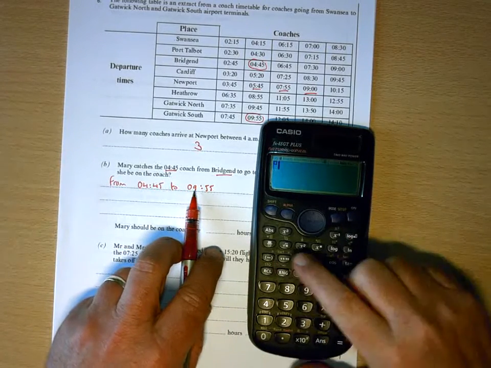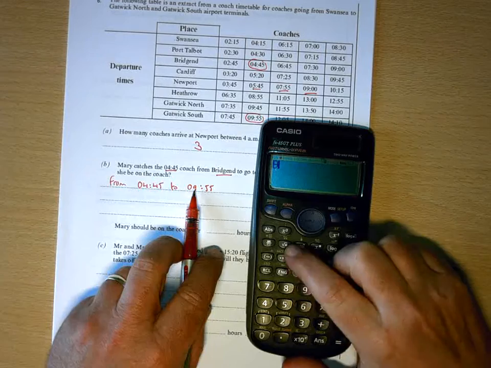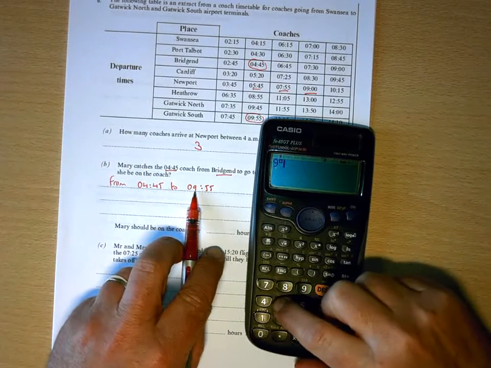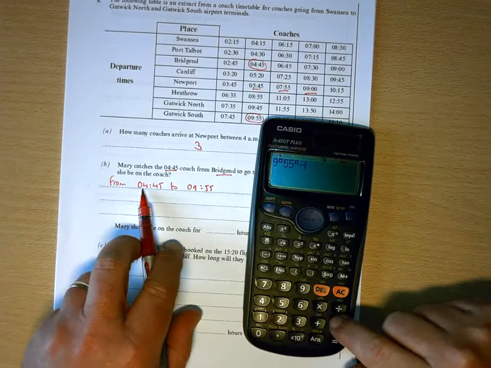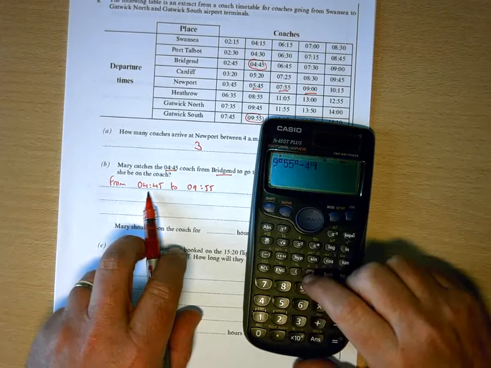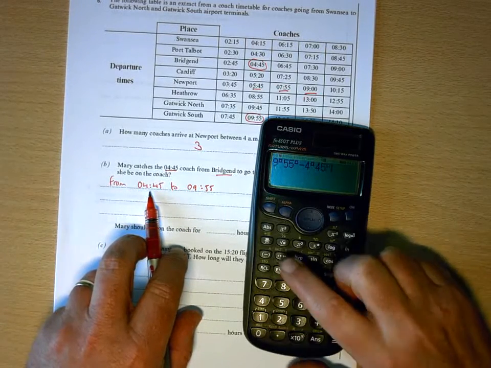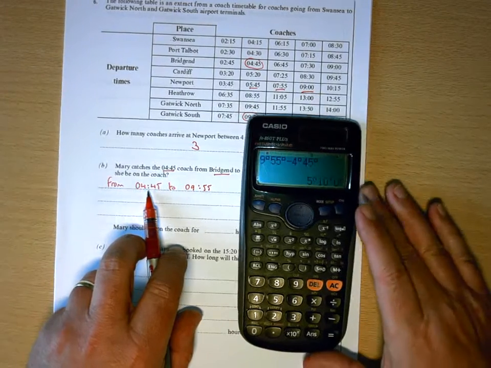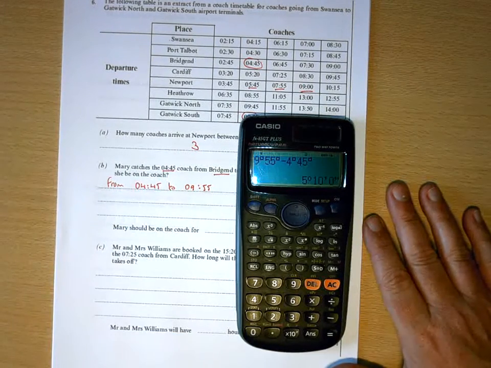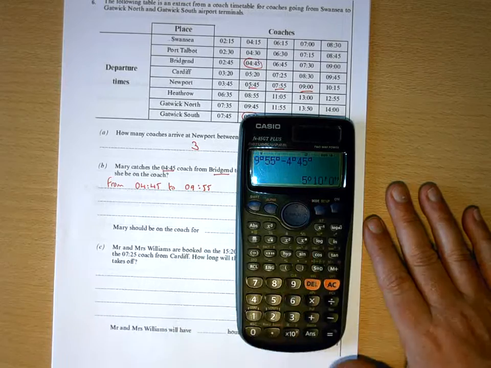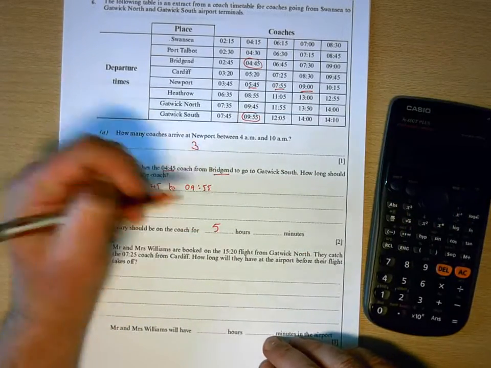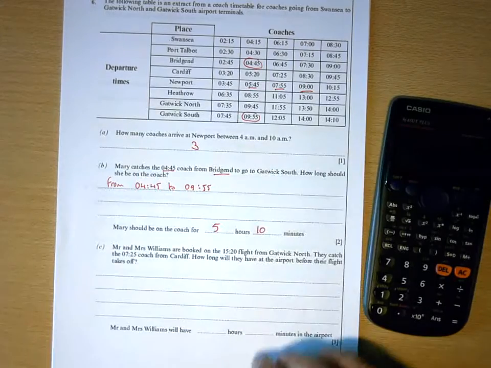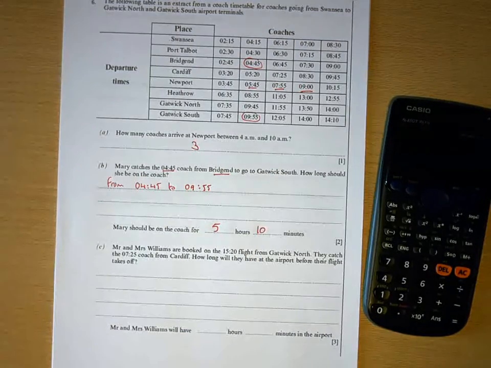So if we do 9 hours 55 minutes, take away 4 hours 45 minutes, we can see that it's 5 hours 10 minutes, no seconds. So she's on the coach for 5 hours and 10 minutes.